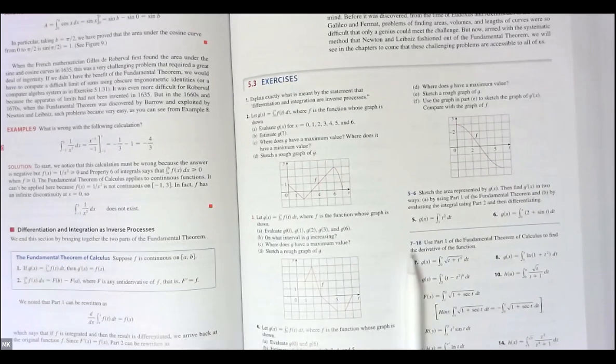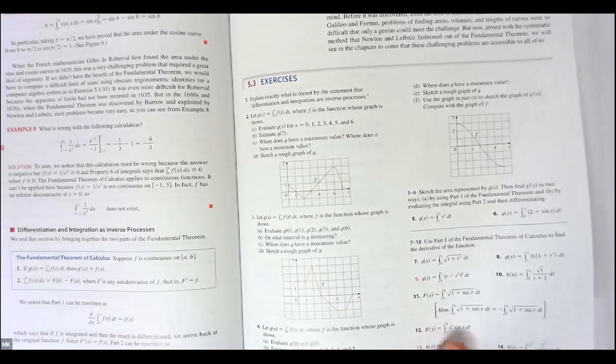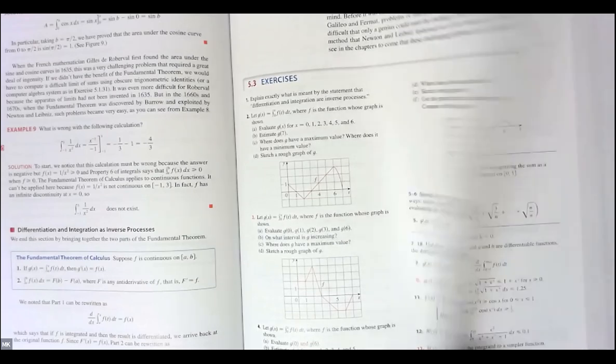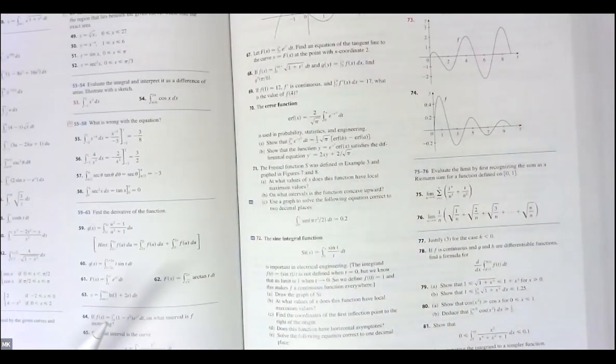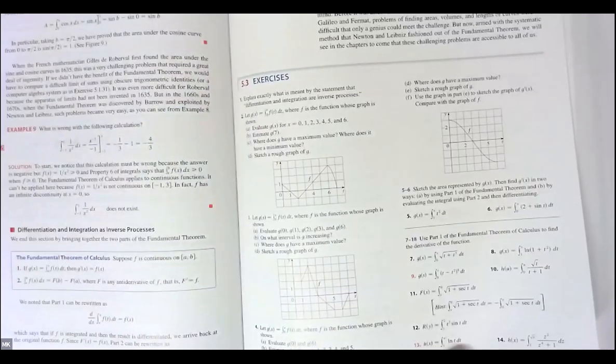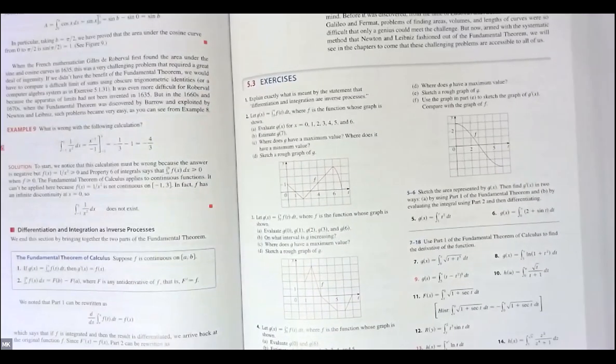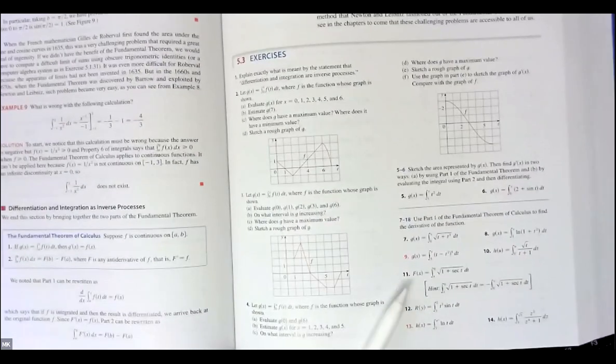But then problems 7 through 18 are really where the mechanical steps kick in, where you're trying to find the derivative using the fundamental theorem of calculus and how the integration and differentiation cancel out.